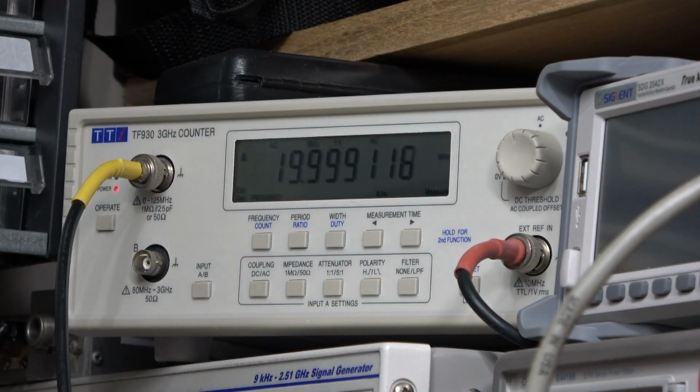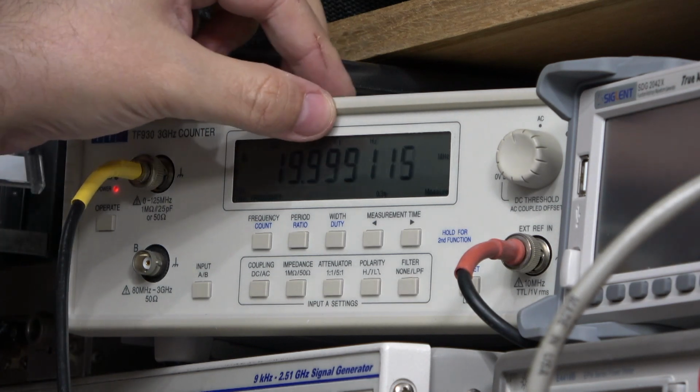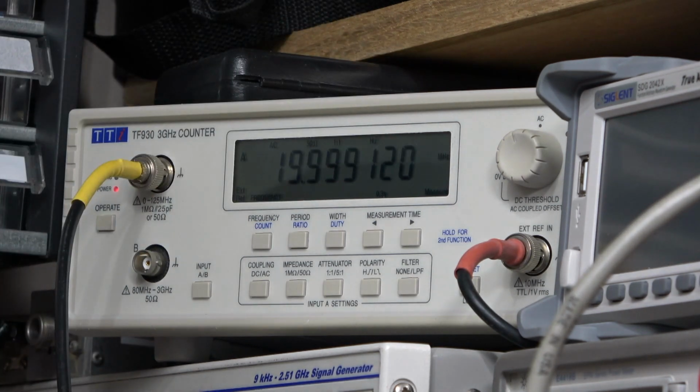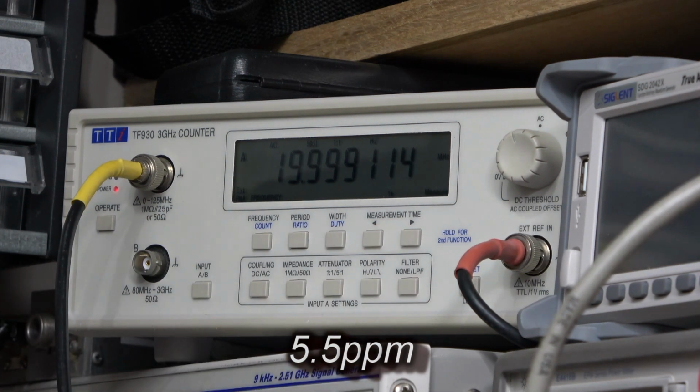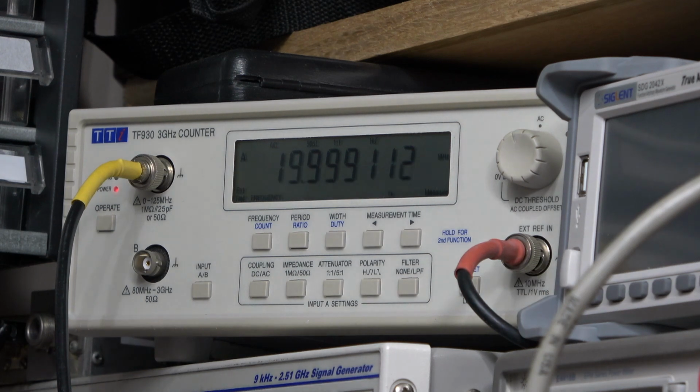So we're supposed to have 19.99 and we've got 19.99991112, something like that. If I change this to a better measurement time, 19.9991. So that is pretty good, I think, given its age, and the fact that we are not running it from an external standard. We've just got it on its normal standard.